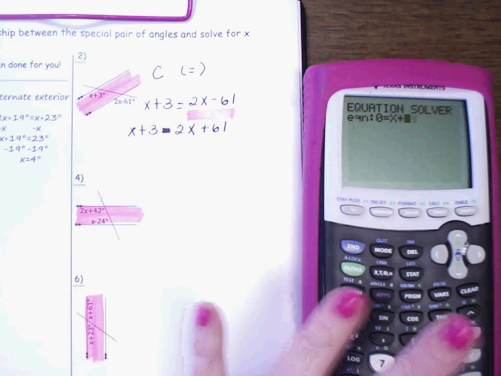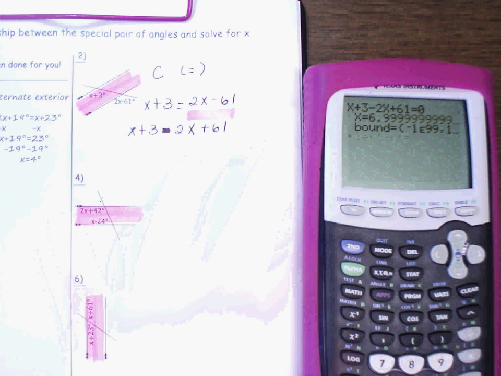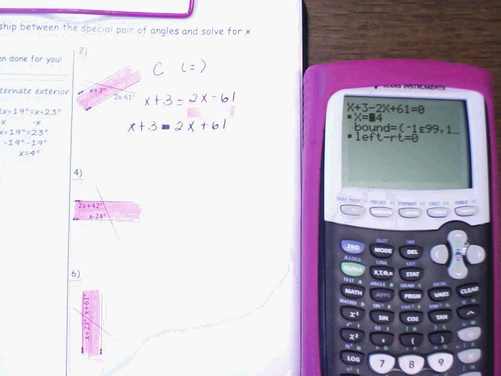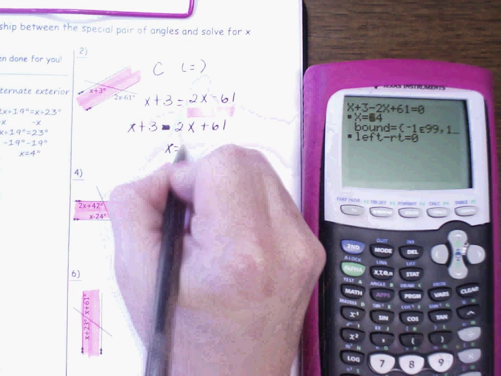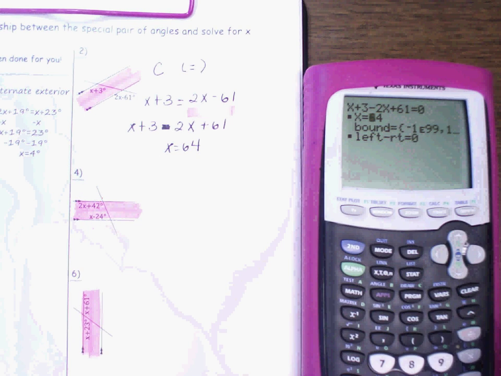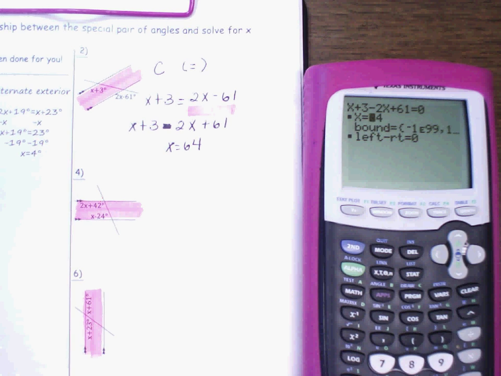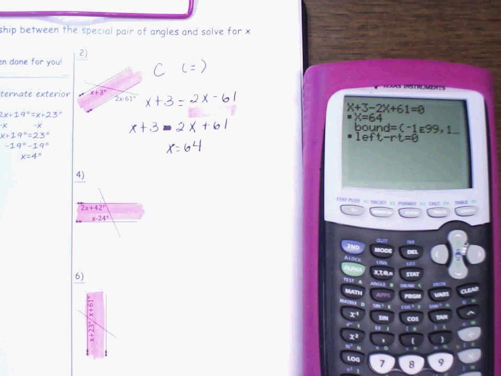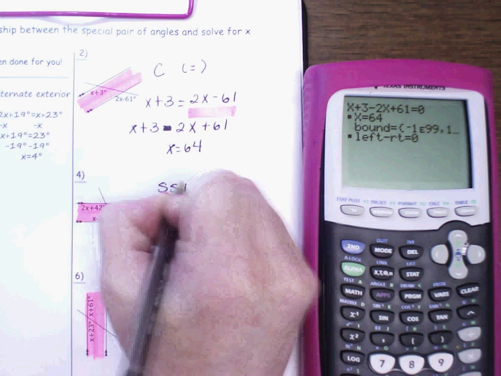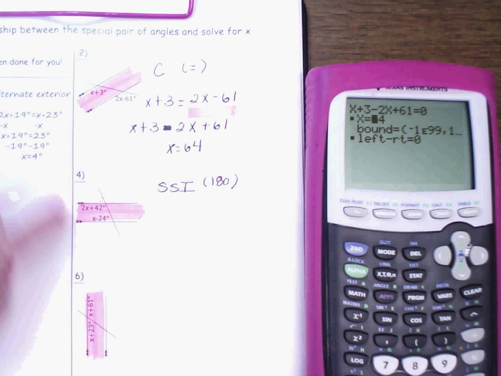I'm going to go ahead and go to the 4 so that I don't have to keep moving my paper back and forth, okay? Let's go to 4. What kind of relationship do they have? Same side interior. Very good. Which means they add up to 180. What can we add over here? The x's. What's 2x plus 1x? 3x.